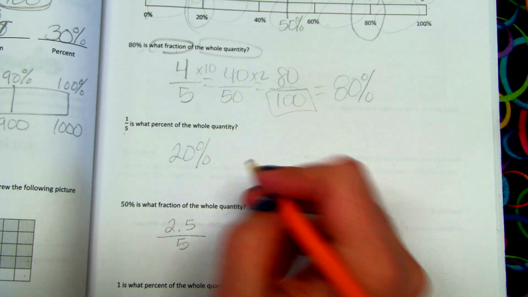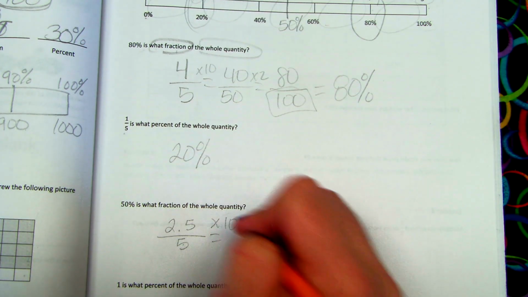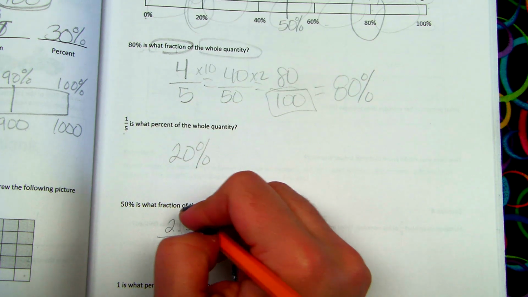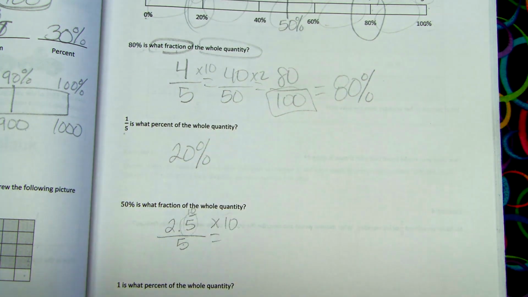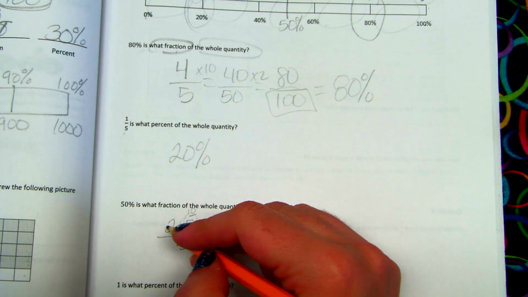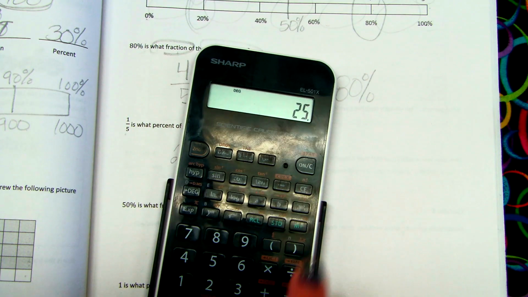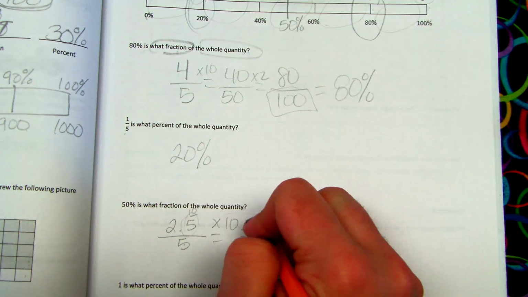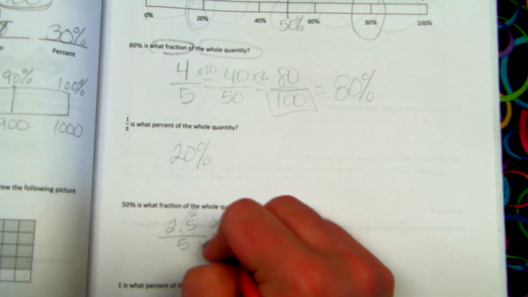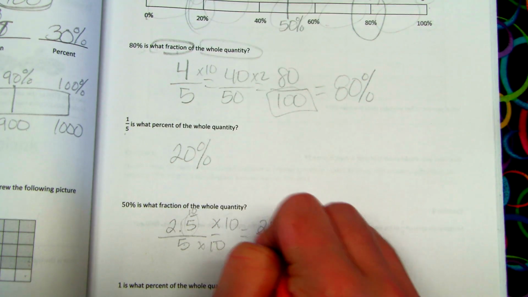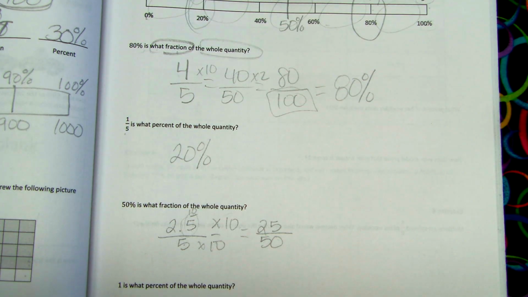We can't leave a decimal over a fraction though, so we're going to multiply by 10 because this is the tenths place. So 2.5 times 10, you can use your calculator, hopefully you know this already, is 25. If we multiply that by 10, we need to multiply the bottom by 10, which gives us 50. All right, 50% is what fraction of the whole quantity? It is 25 out of 50, or 2.5 out of 5, still means the same thing.